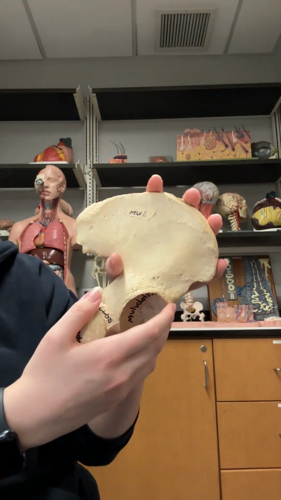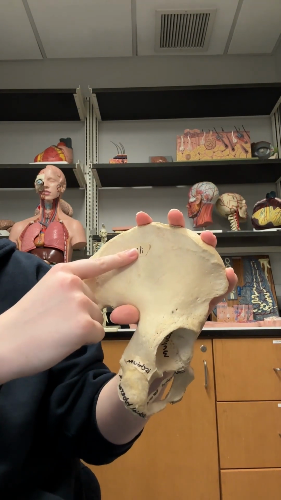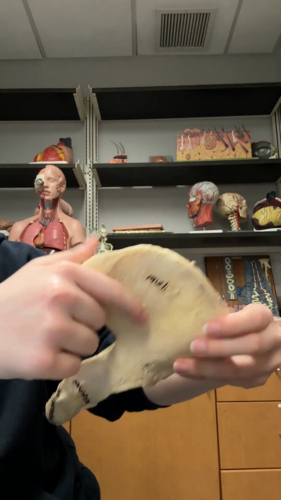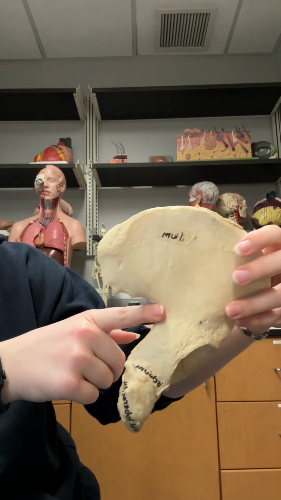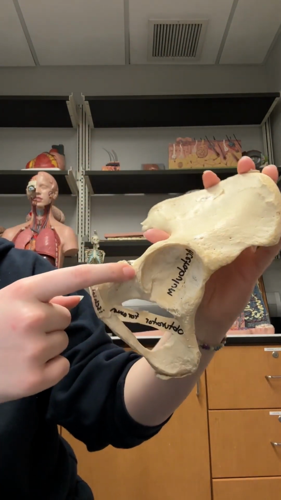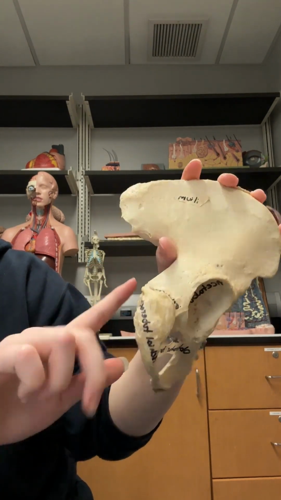For the pelvic bone, we have the acetabulum, and then the ilium, where we have the iliac crest and the sciatic notch. For the ischium here, we have the ischial tuberosity and the ischial spine.